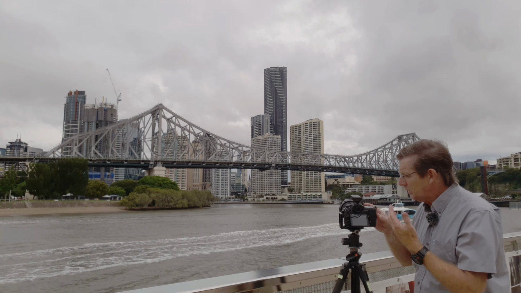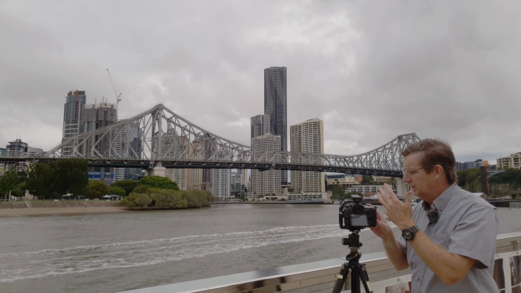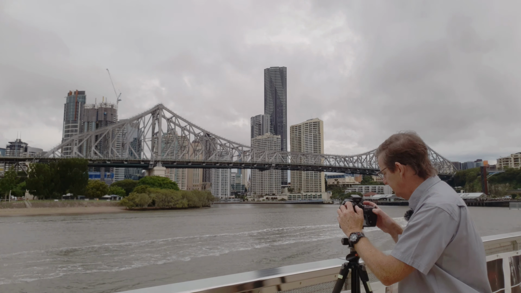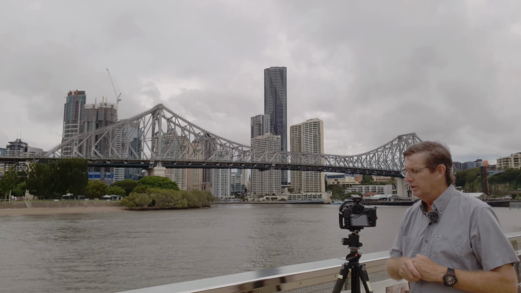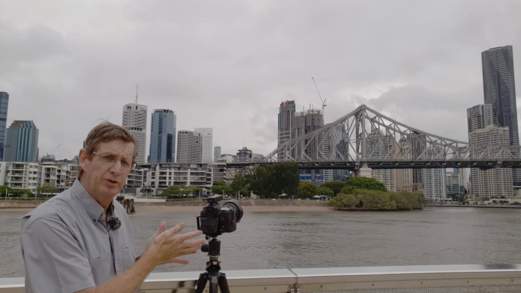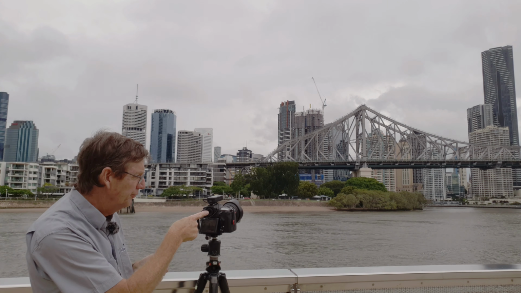So now we've got our aperture set, the ISO is set to 100. Now let's see our white balance. I'll use auto white balance. So we're ready to go. I'm using live view, so much easier than looking through the viewfinder here.